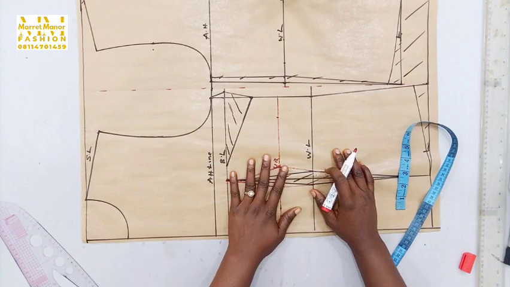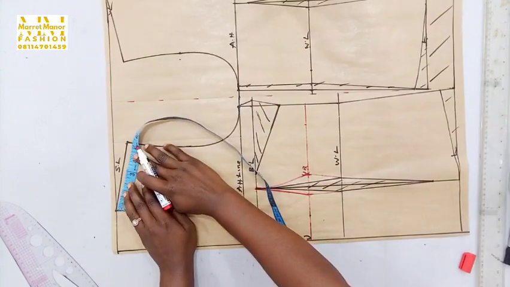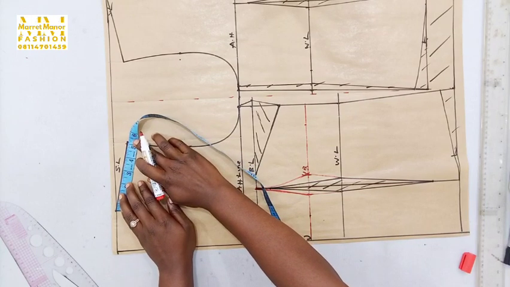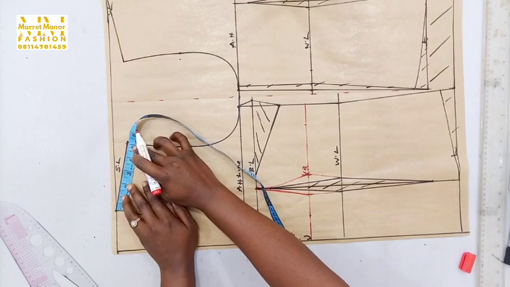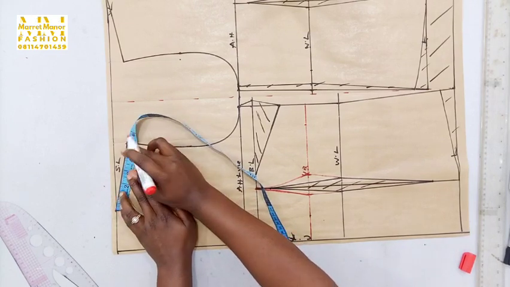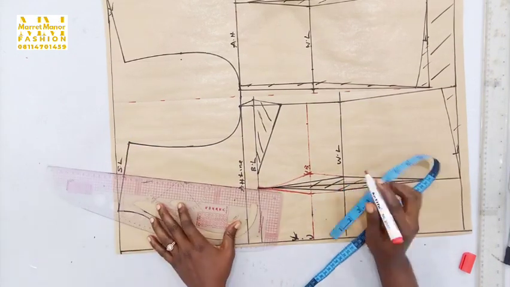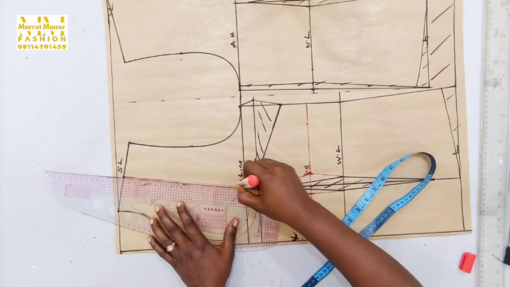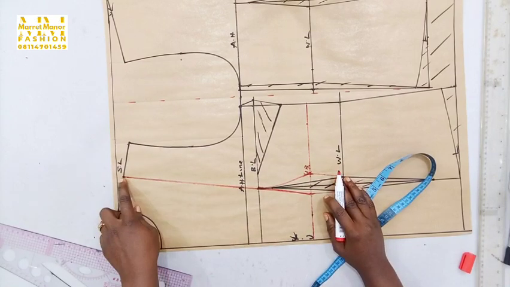So now if you want to do a shoulder princess style line, this is what you're going to do. You're going to divide your shoulder line, whatever you have there, by 2. I have 5 inches, I'll divide by 2, I have 2.5. I'll connect this all the way to my bust line, like so. Can you see that? Connect it all the way to my bust line.